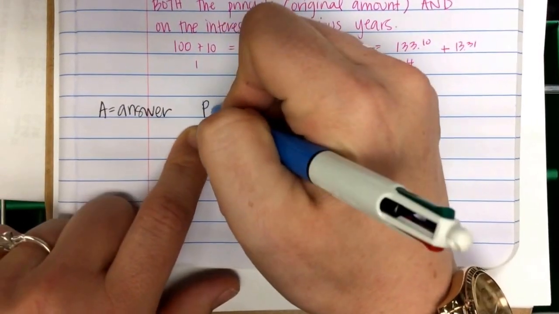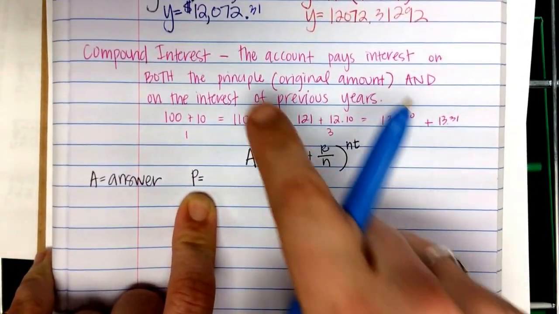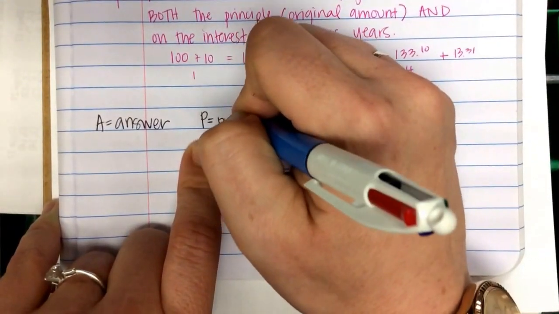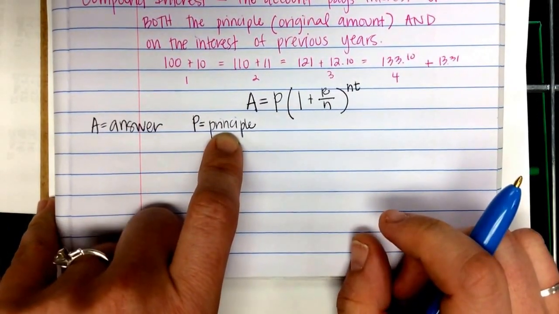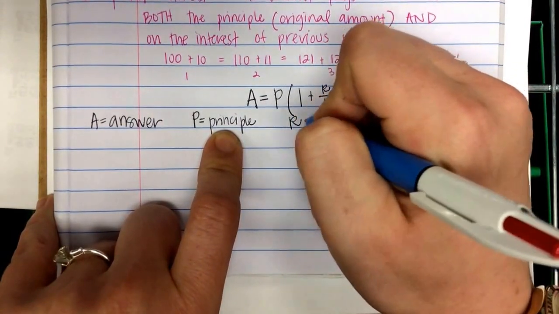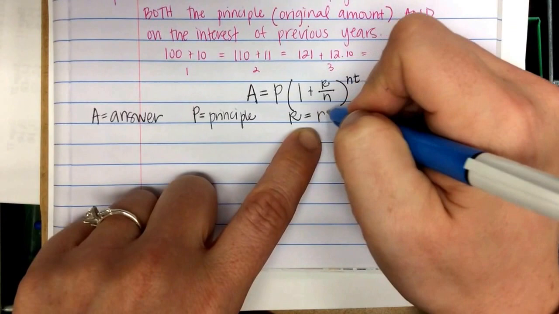What do you think P stands for? Look in our definition. What do you think P stands for? The principal, which is just the original amount. It's just called a principal. R stands for rate.